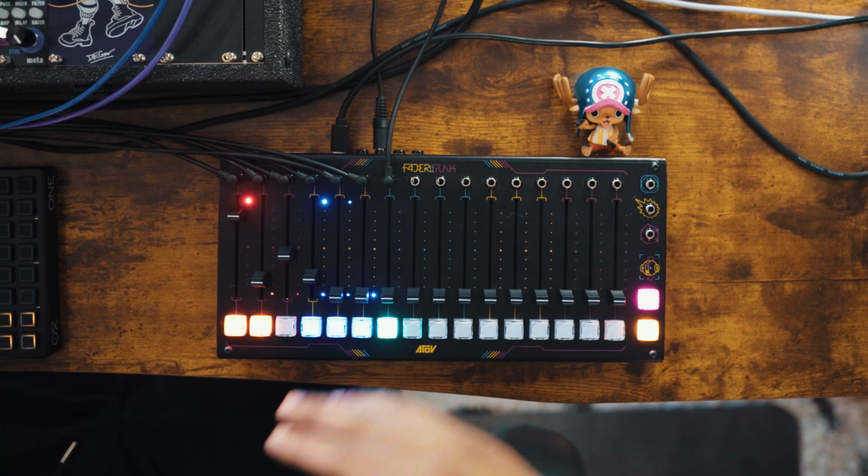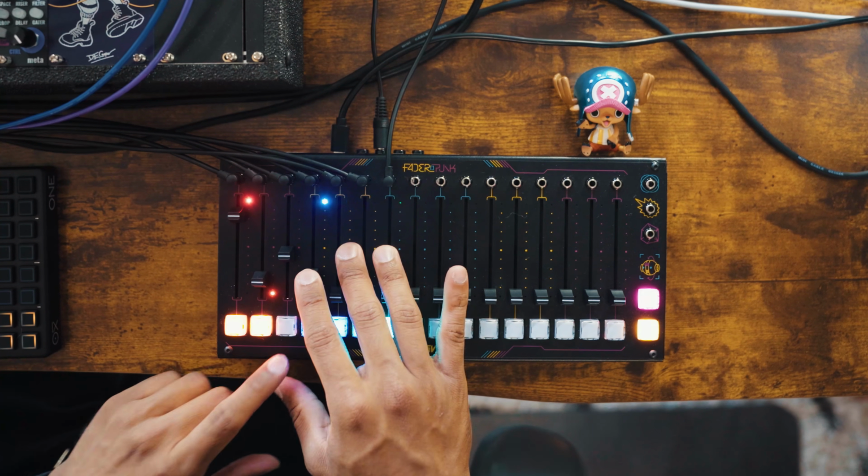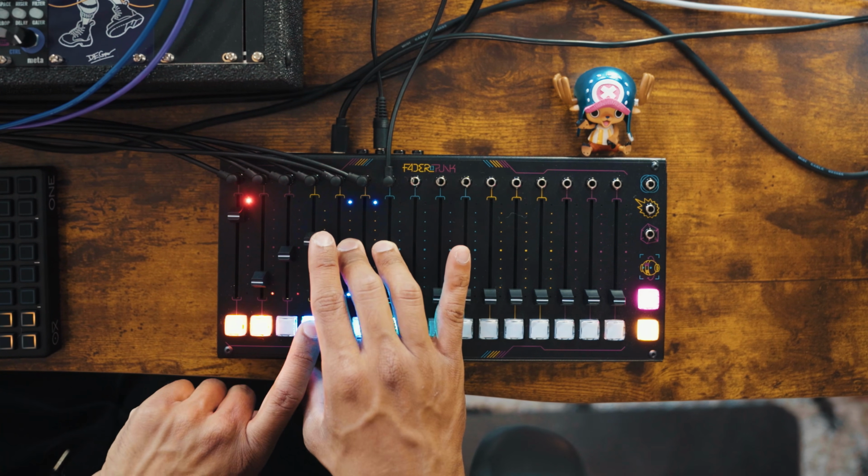Because let's say this is your sequence, this is your melodic sequence, and you're really liking this part, and then in the middle of a live performance you want to change it up, I'll just change up the voice a little bit.